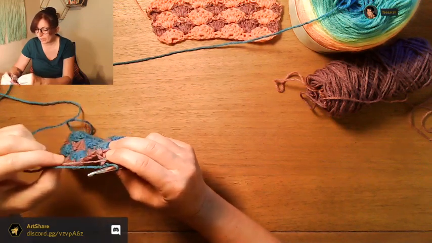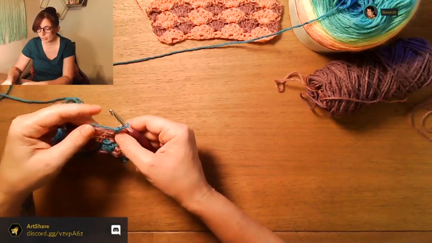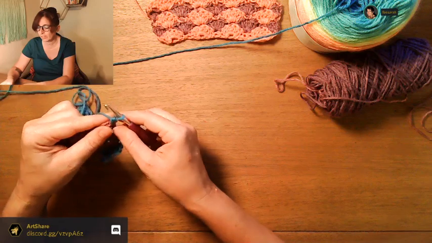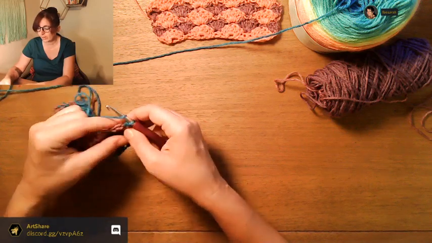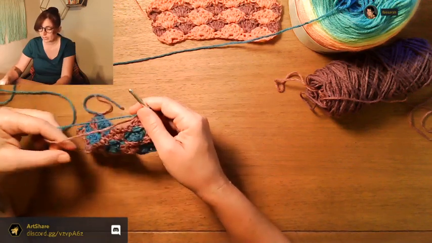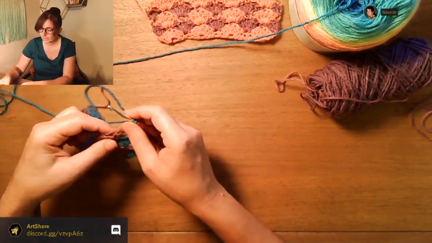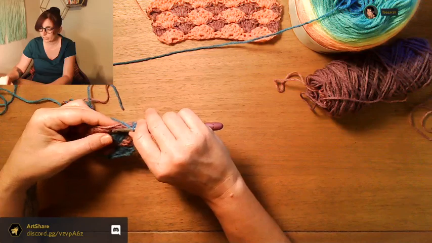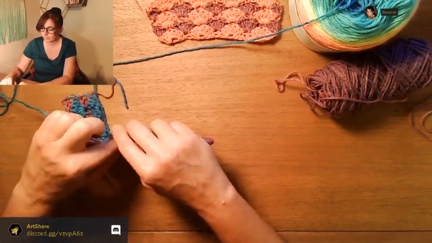If you want to, that way you don't have to weave in the purple when you go to do your ends. So you can carry it if you want for a little ways. So I snipped it. And then I'm going to do my double crochets for my shell.